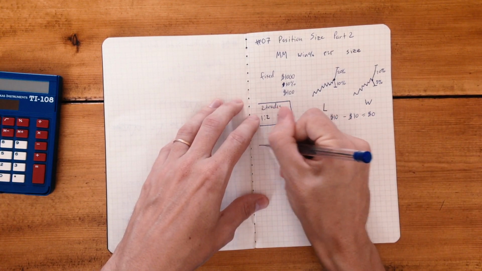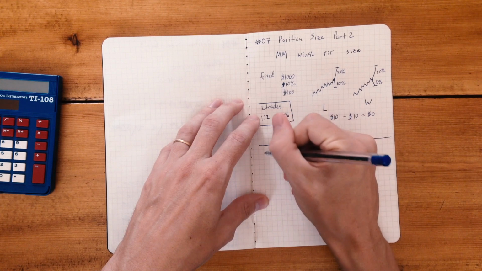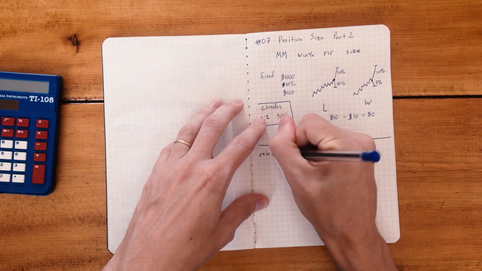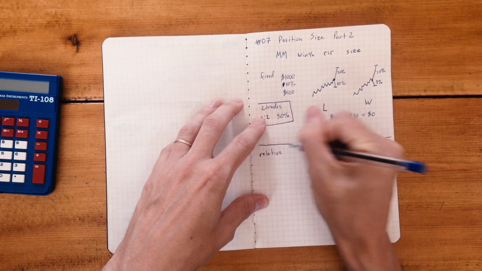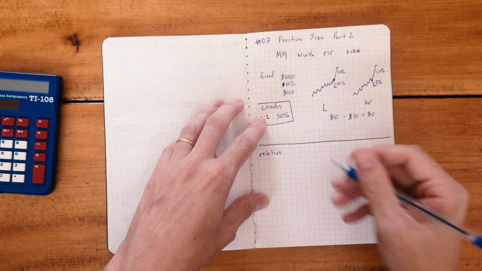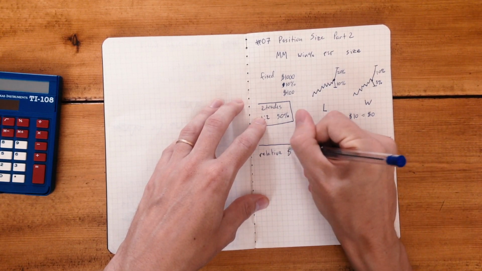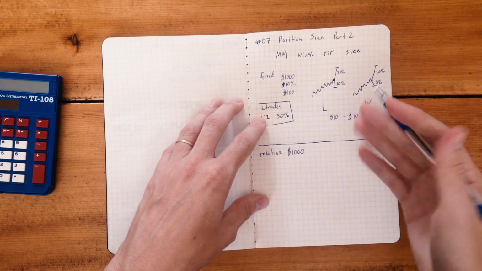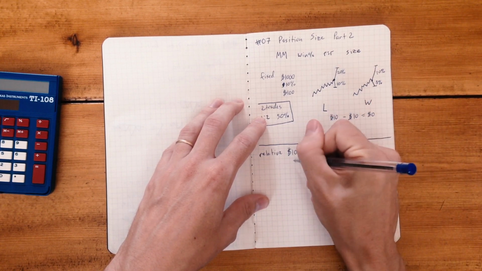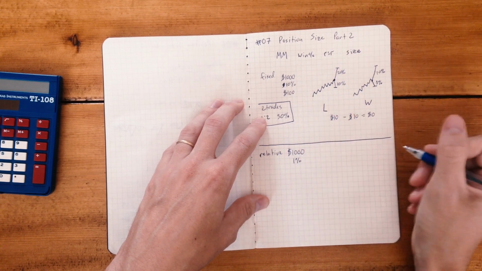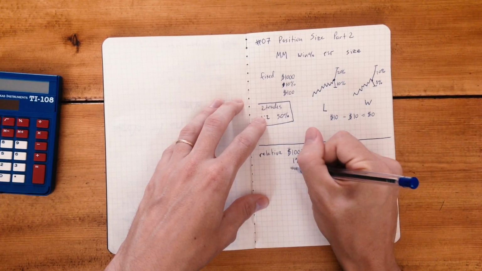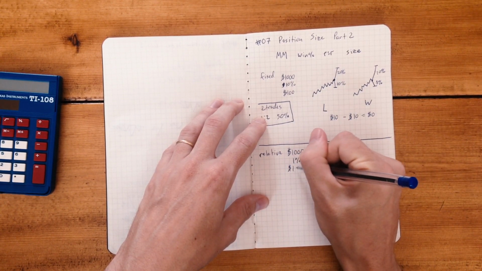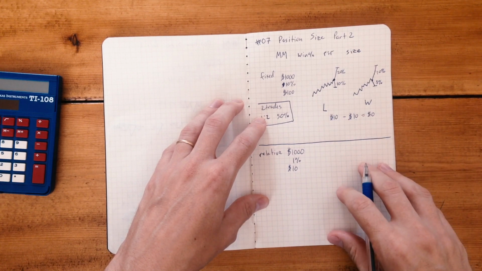So now let's just real quick try that with a relative position size. So let's say you have the same $1,000 account, but you choose to risk the same amount every trade, and let's say you choose 1% of your account. So that means you're risking $10 per trade, right?